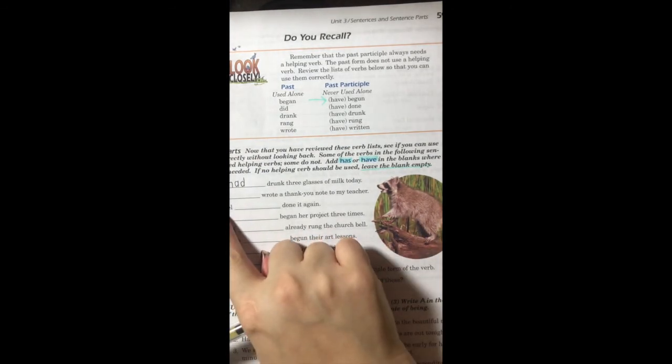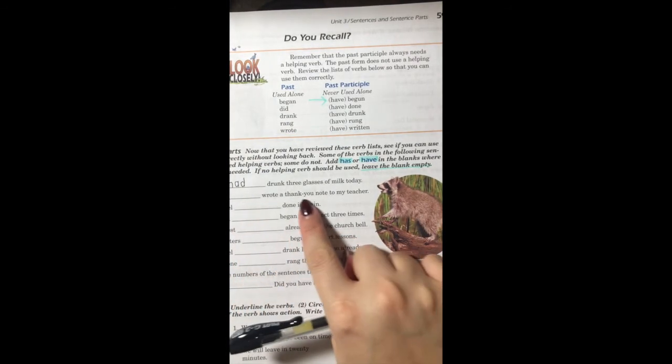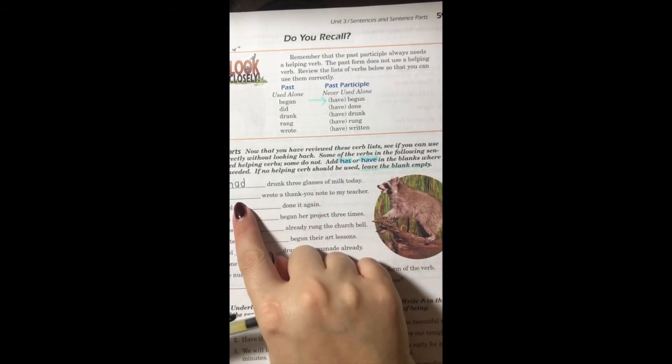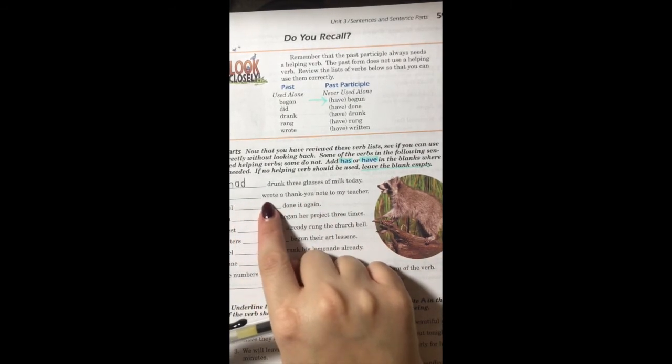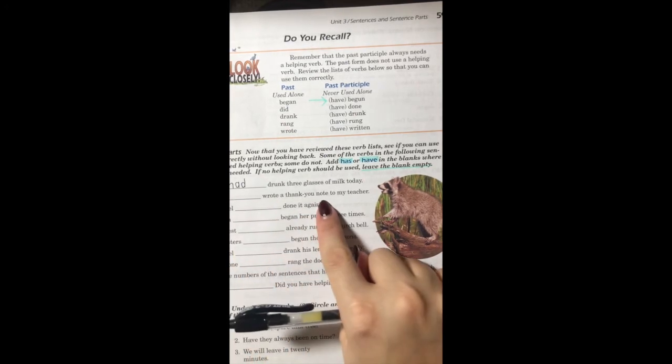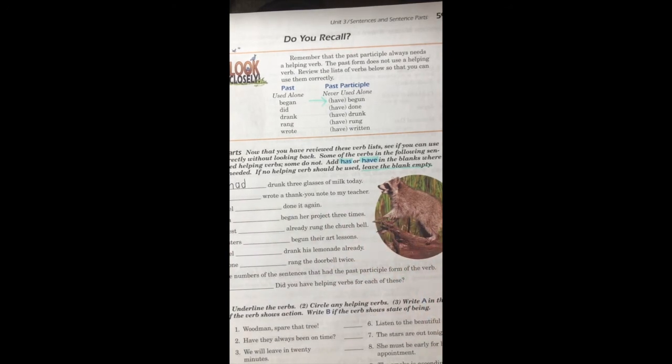Then here, "I wrote a thank you note to my teacher." Do you have to put an extra word here? I had wrote? No, because that would be I had written. So you don't need to put a helping verb here, because I wrote a thank you note to my teacher makes perfect sense on its own.